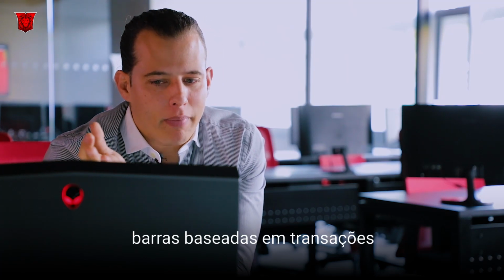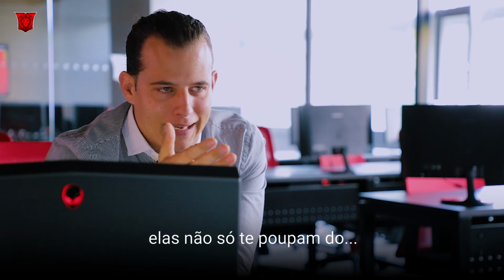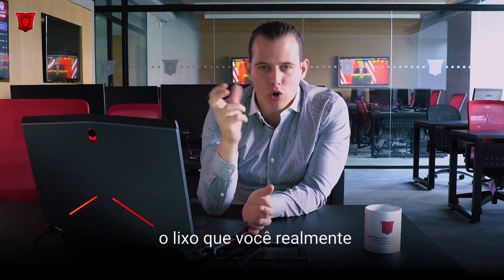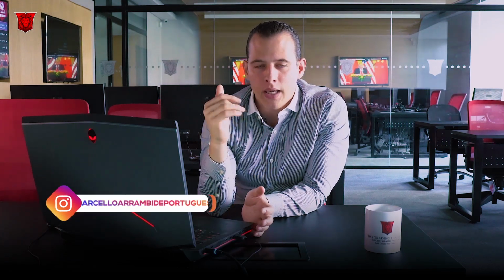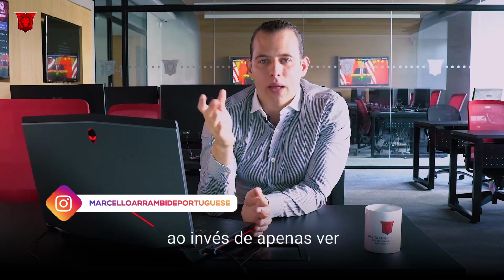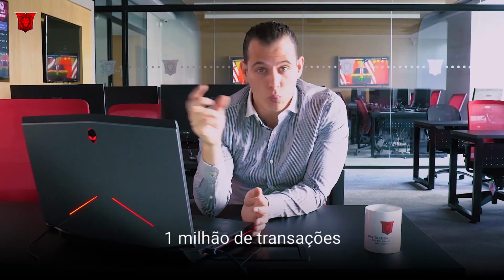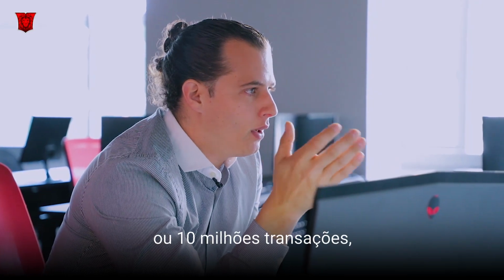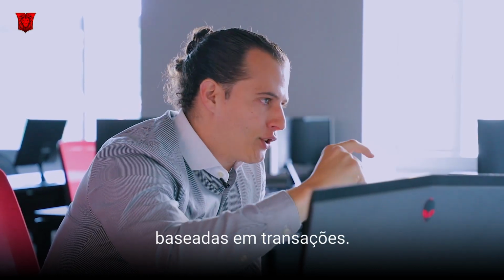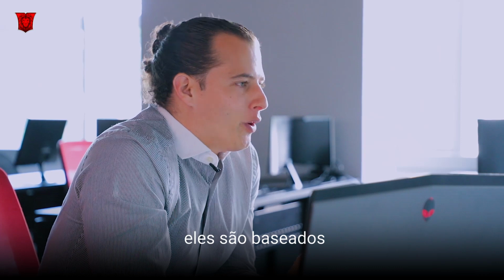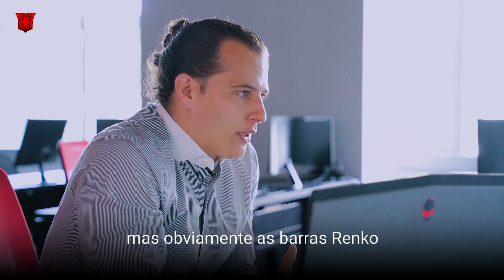When you use transaction-based bars, Brian, like you have with Renko bars, they not only get rid of all the garbage that you don't really need to see. It kind of cleans the chart up quite a bit, but you're also able to really see what's happening rather than just seeing in 3 minutes. Because inside of a 3 minute bar or a 3 minute window, let's say, you can see 1 million transactions or 10 million transactions, compared to Renko bars, where the bars are actually based on transactions. So you literally see all the information. So I use tick charts, Brian, which are transaction based, but obviously Renko bars are a little bit different.